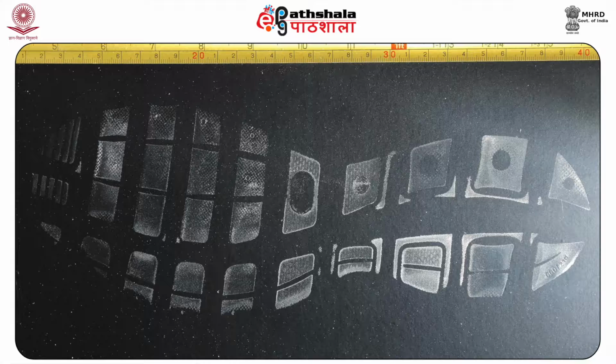A visible print is a transfer of material from the shoe to the surface, and hence this type is clearly visible to the naked eye, and no additional techniques are required for visualization. An example of this type is the bloody shoe print left on floors. Next is the plastic print.